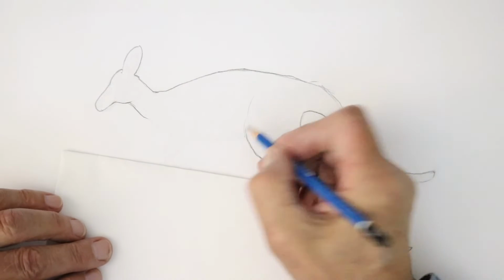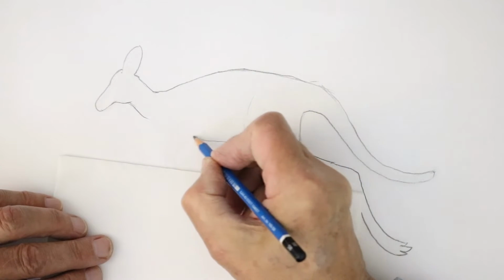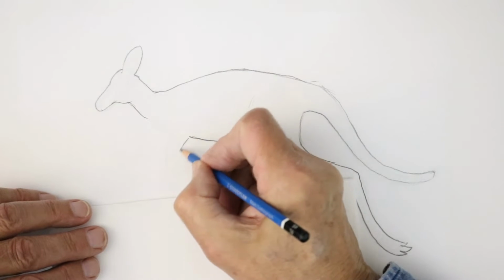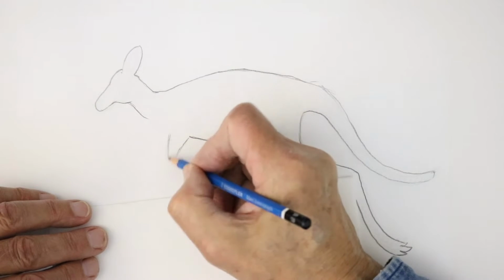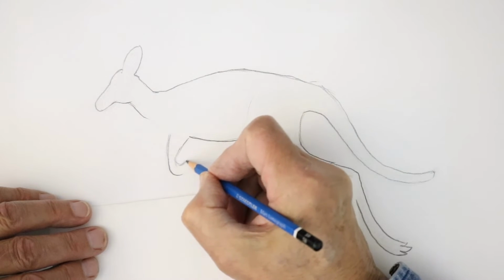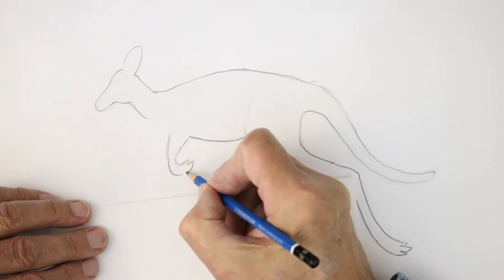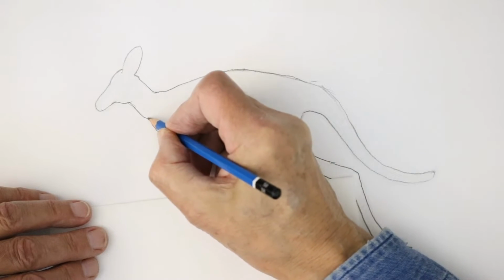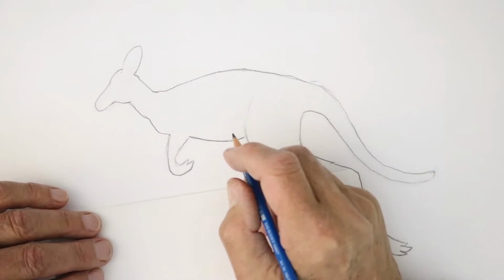Now underneath here, from this point here, you have the curve of the underside of the animal, and then the quite small front legs, broad at the top, curving, kind of held underneath the animal like that. Maybe a couple of claw shapes there, and the chest of the animal there. So it all kind of makes sense, okay?